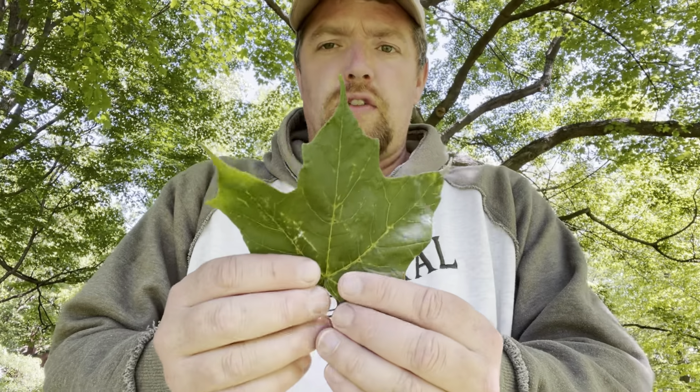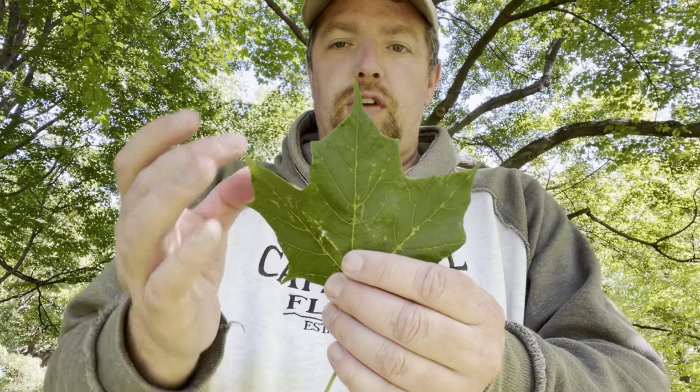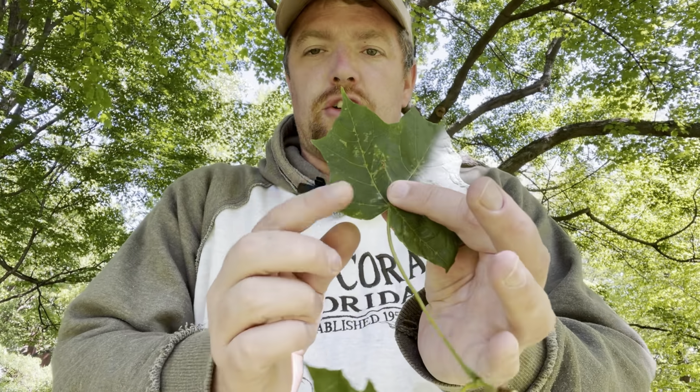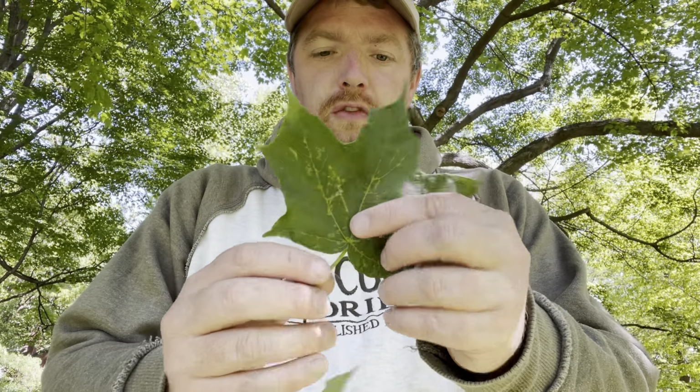Welcome back, everybody. We are in Carl Park in Urbana, Illinois, and we are talking about Acer saccharum. This is the sugar maple. This is probably going to be one of our favorite native maples to look at. Now, it can strongly resemble the Norway maple by the leaf. The leaf is going to be rather large, and it's going to have 3 dominant lobes and 2 smaller lobes towards the base of the leaf.